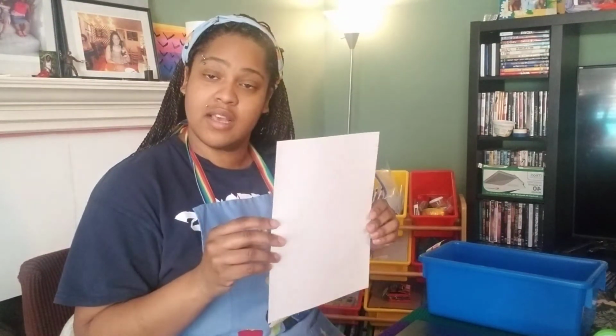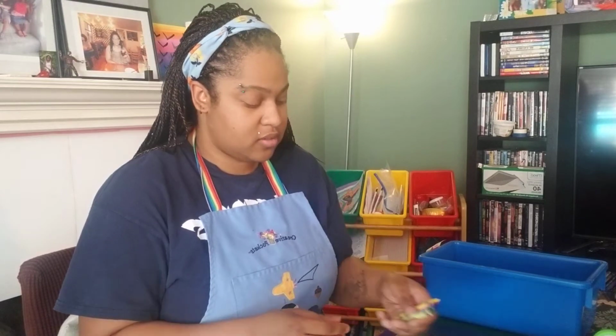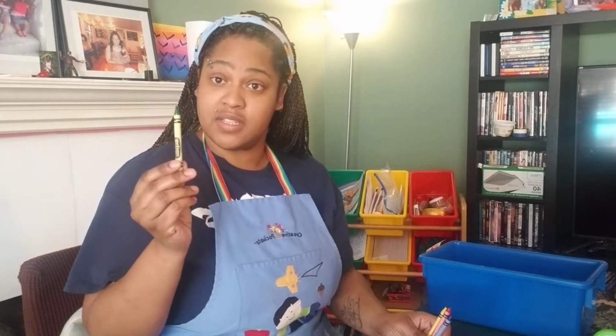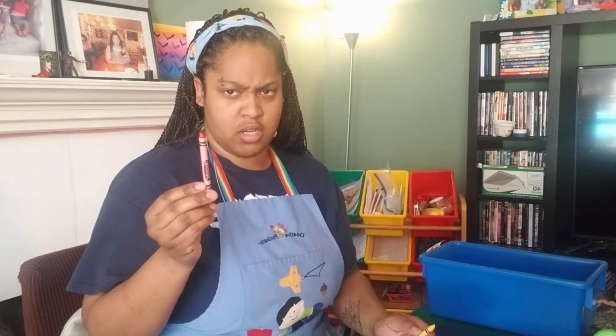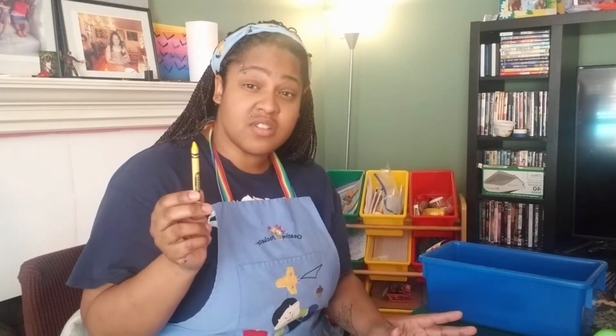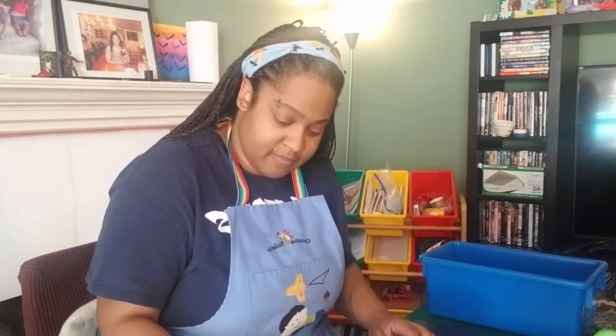So today we're going to make zone cards because each zone represents a different feeling. We have 4 colors: green, which represents happy; blue, which represents sad; red, which represents angry; and yellow, which represents nervousness or excitedness or lots of wiggling.